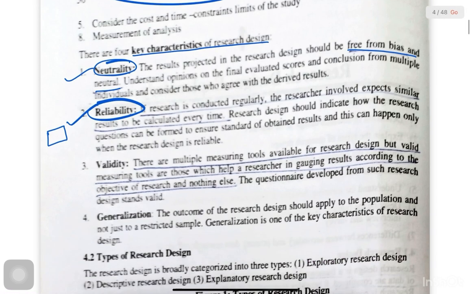Third is the validity principle. There are multiple measuring tools available for research design, but valid measuring tools are those which help the researcher in gauging the results according to the objectives of the research and nothing else, right?